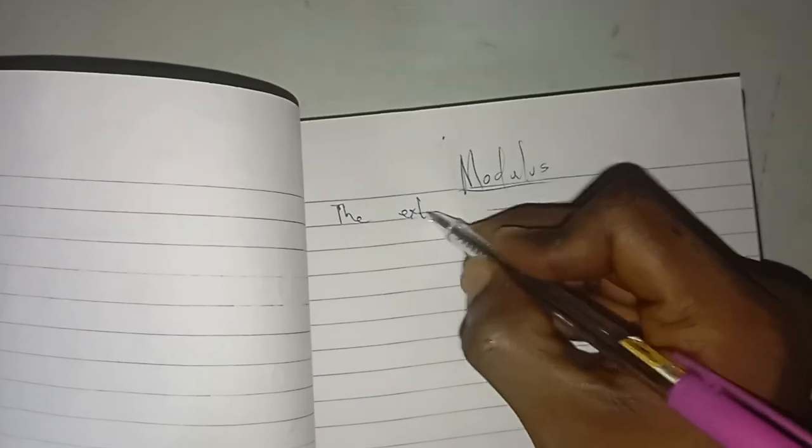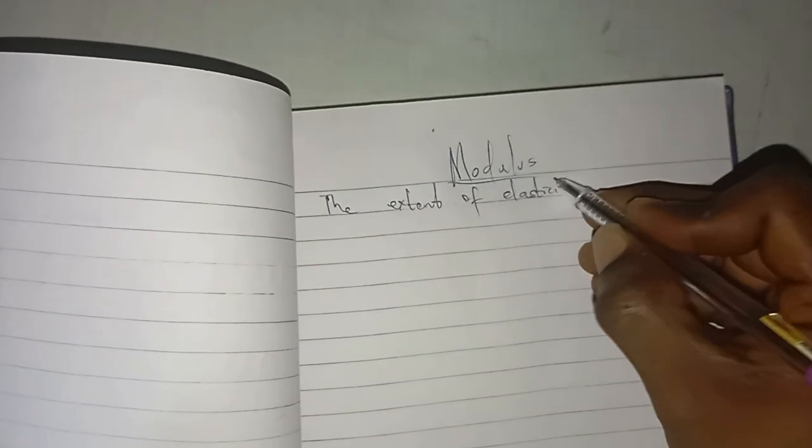In mathematics, you must have seen modulus, and your mind is telling you it is the same thing as magnitude, that thing you normally do in complex numbers, where they tell you to find the absolute value. No. In this case, we simply say that modulus talks about the extent of elasticity or plasticity. Modulus is simply the extent of elasticity. You will not see this inside a textbook.